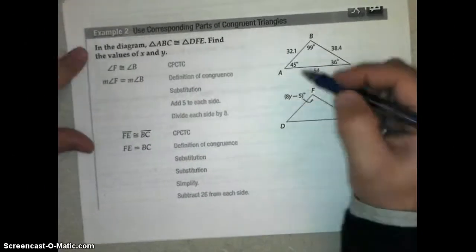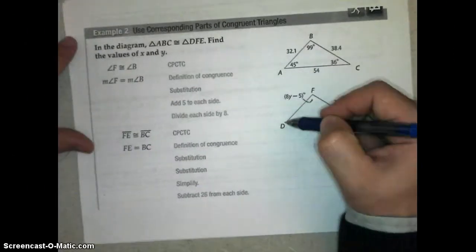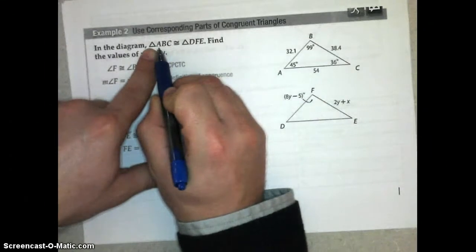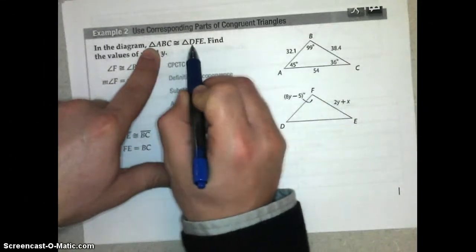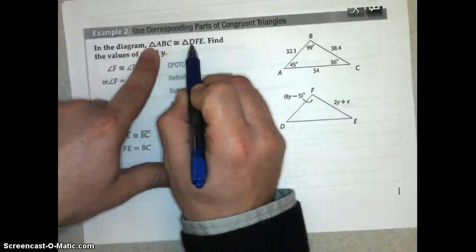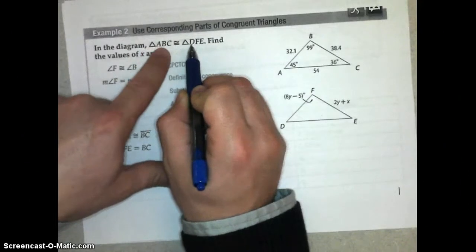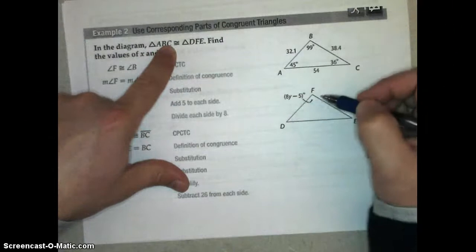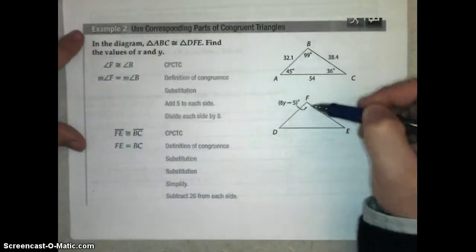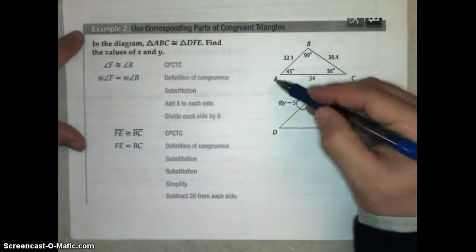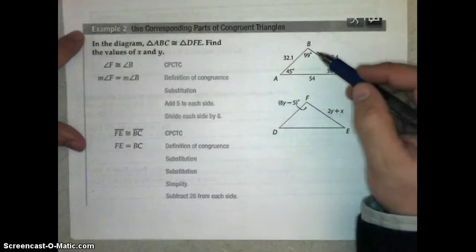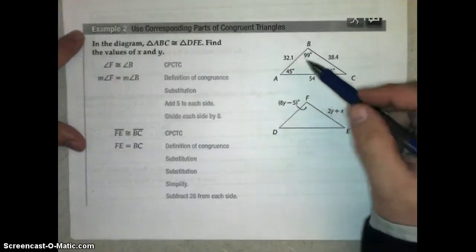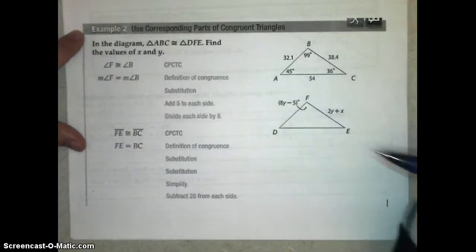If you're ever not sure which angle would correspond to angle A, go back to the label. Angle A must correspond to the first letter on the other side of the congruent sign. A and D should go together because they're both first. That means B and F should go together, and C and E should go together. And so this works out nice because we've positioned these triangles in the same kind of orientation. So it's easy to see that A and D go together, B and F go together, and C and E go together.